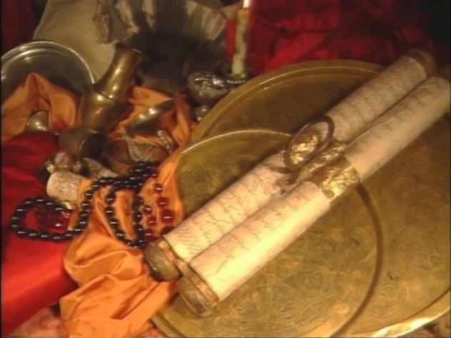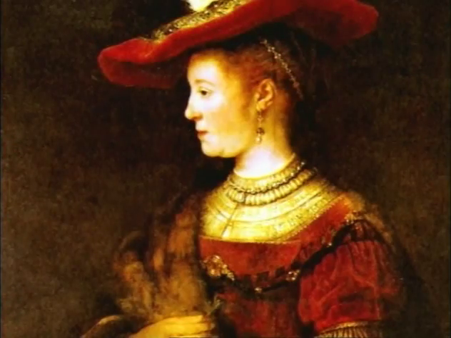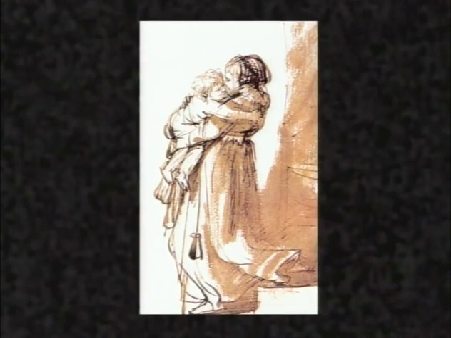In 1635, Saskia gave birth to a son, Rumbertus. Tragically, he died just a few months later. 2 daughters followed who also died in early infancy. By 1641, Saskia bore a healthy boy, Titus. Unsurprisingly, both son and mother would be popular subjects for Rembrandt's brush.